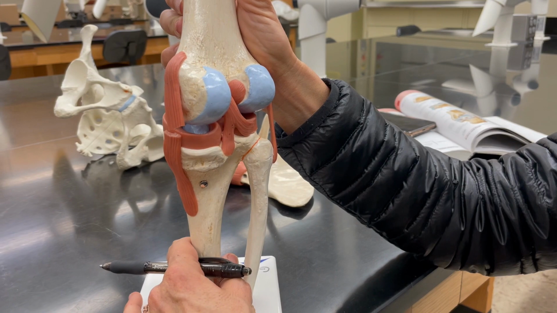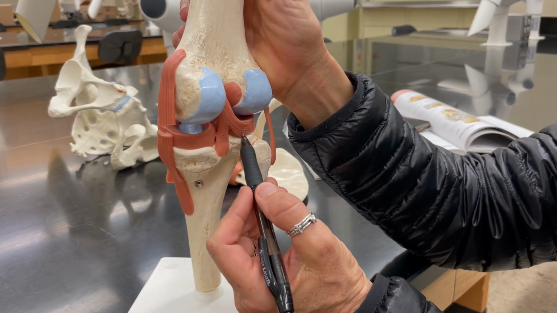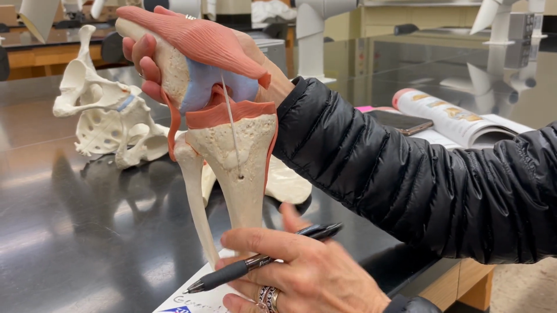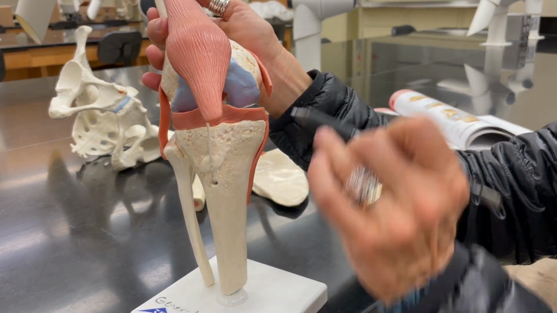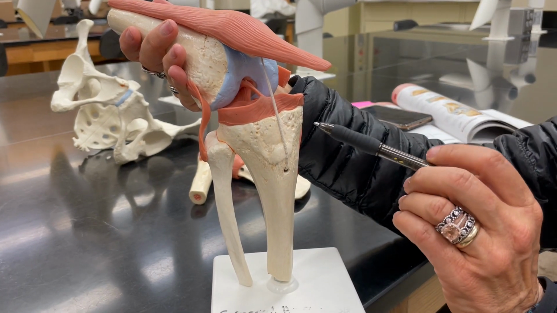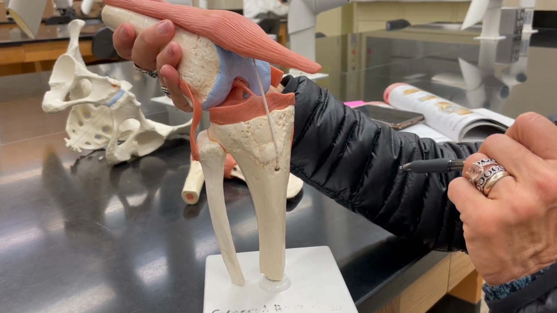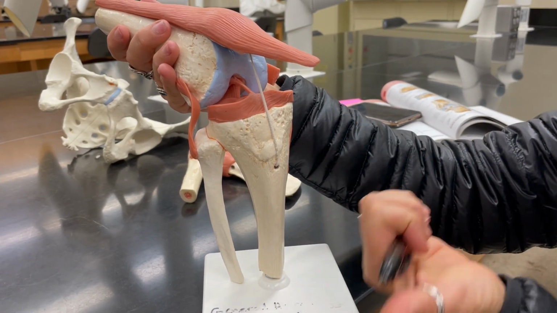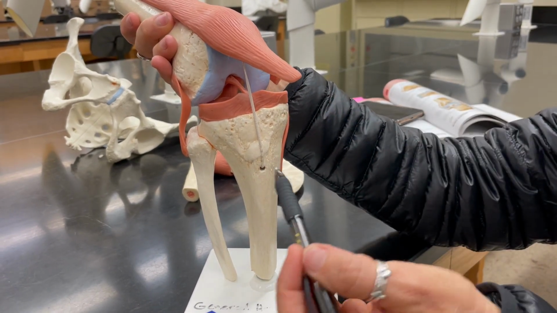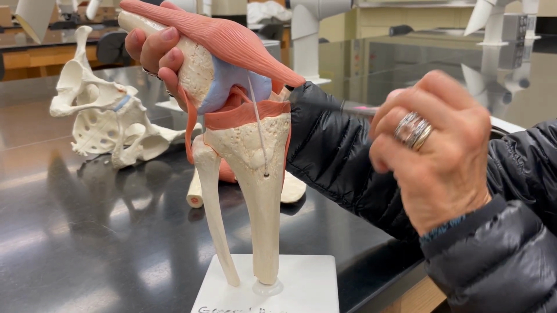Now, actually there's another ligament here that attaches to the meniscus that I'm not going to talk about. But what I want y'all to know about these cruciate ligaments is that the anterior cruciate ligament prevents the hypermobility of the tibia anteriorly compared to the femur. So it prevents the tibia from moving too much forward, whereas the posterior cruciate ligament prevents the tibia from going too much posteriorly compared to the femur.